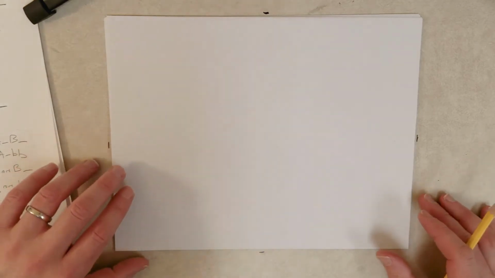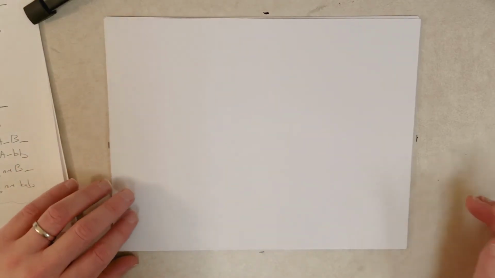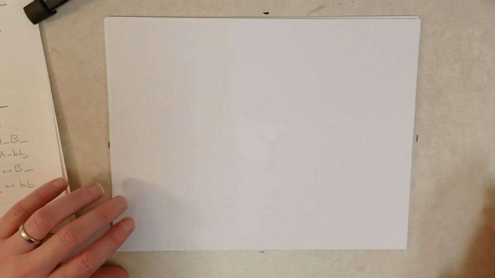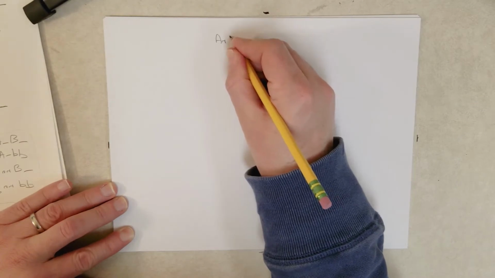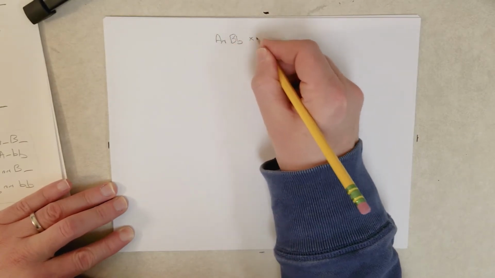So before we start this, it is important to understand this sort of shortcut for determining genotypes. This shortcut is based on things we've already covered.